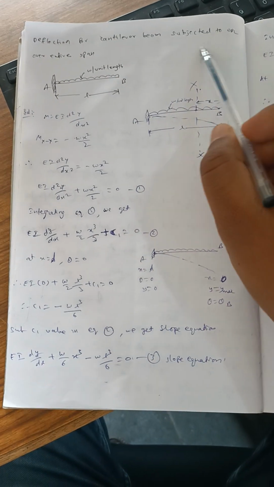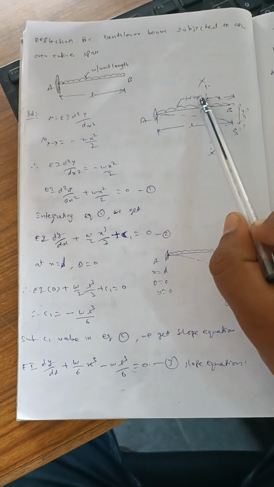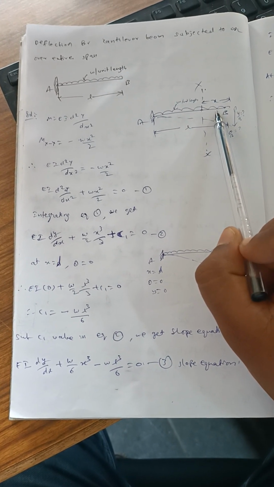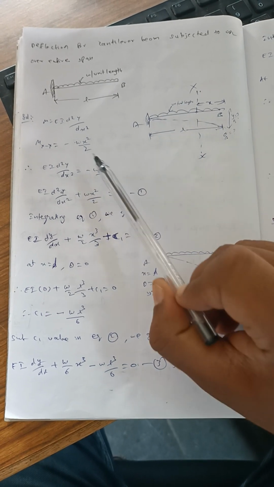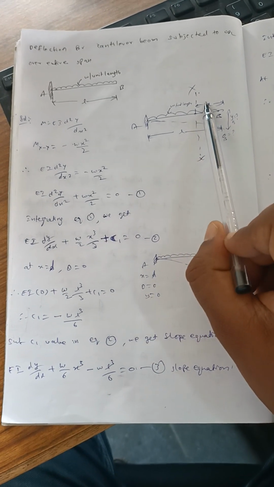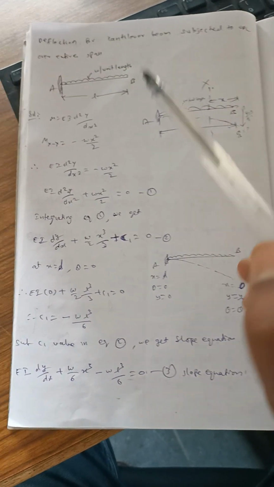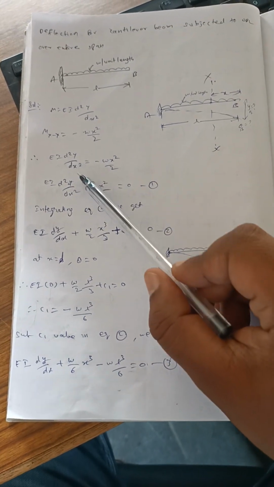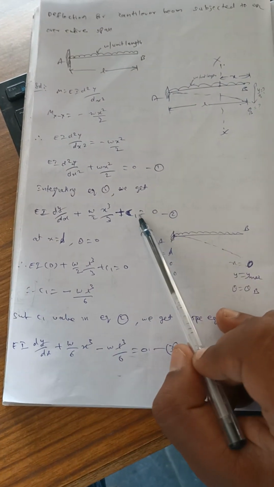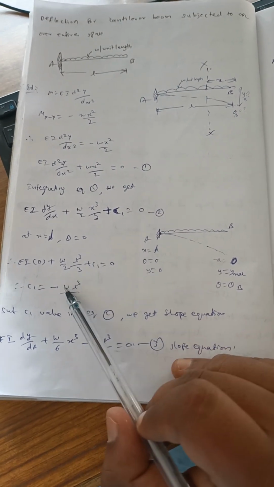In the same way, we can calculate for a cantilever beam subjected to UDL over the entire span. Here the moment is W into x by 2, that is Wx square by 2. Right side clockwise, so minus Wx square by 2 will come. W into x is the load and it acts at the center, that is x by 2. So this is the moment. EI d square y by dx square equal to minus Wx square by 2. This is the first equation, and if we integrate this, we'll get the constant C1. Applying the boundary condition x equal to L, theta equal to 0, we'll get the C1 value.